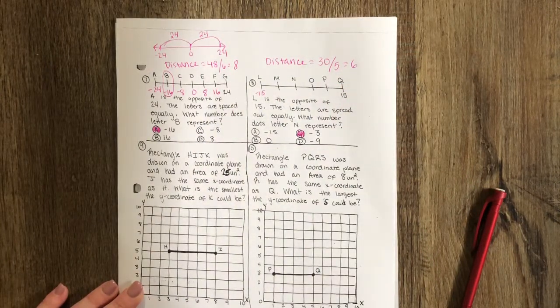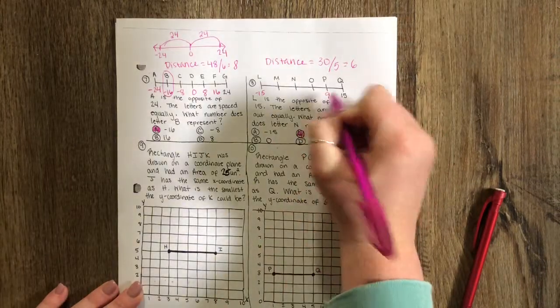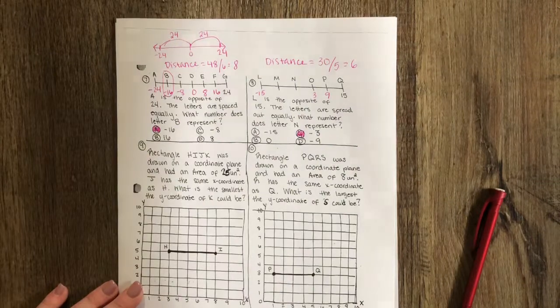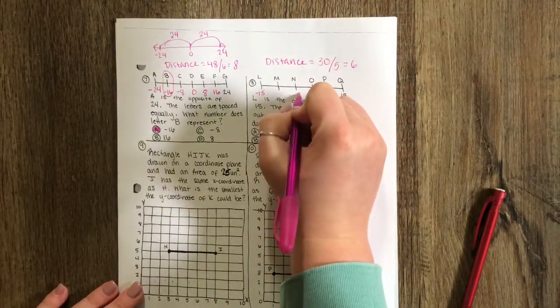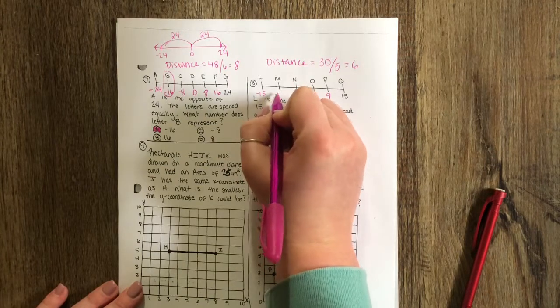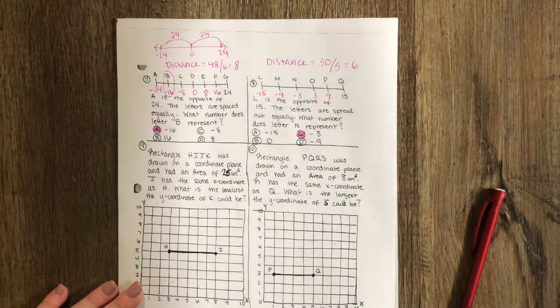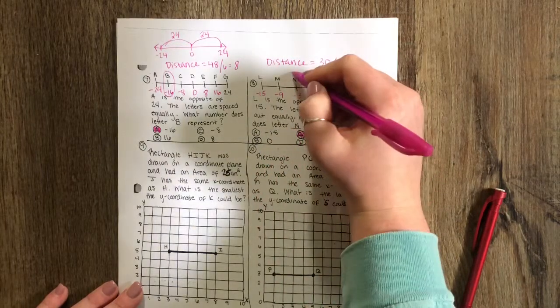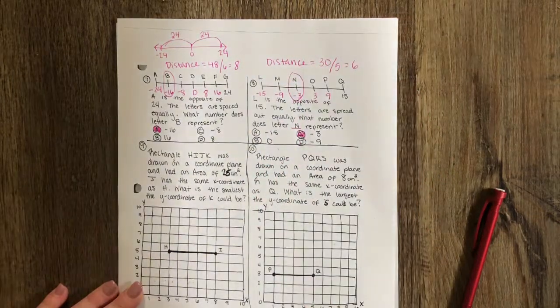So 15 minus 6 is 9. 9 minus 6 is 3. 3 minus 6 is negative 3. Negative 3 minus 6 is negative 9. Okay, so if we're looking for the number where n is, it's negative 3.